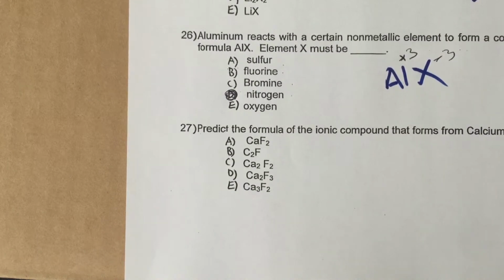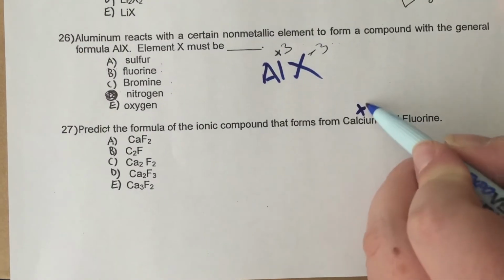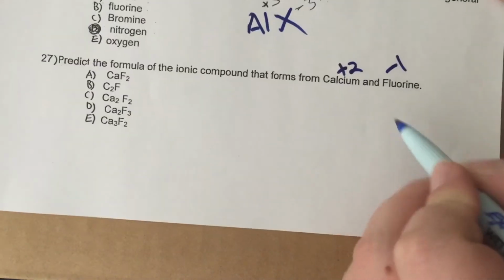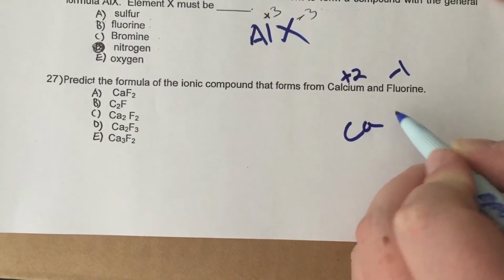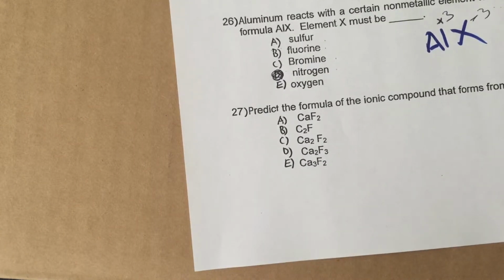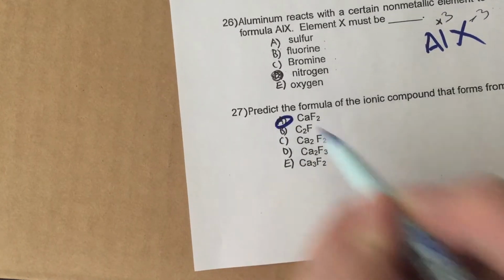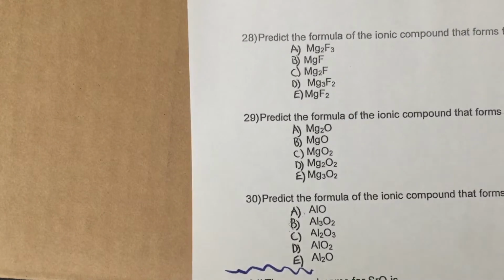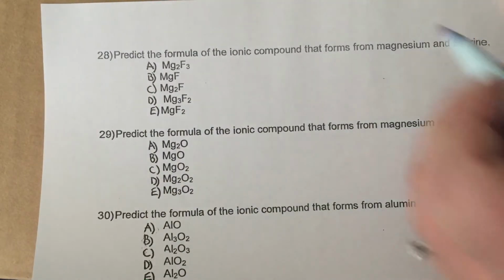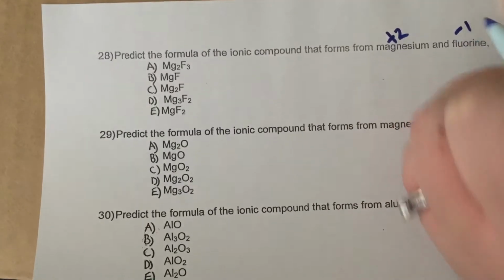Predict the formula of the ionic compound with calcium and fluorine. Calcium is 2+, fluorine is 1-, so we're looking for CaF2. Choices back over here, CaF2, letter A. Predict the formula between magnesium and fluorine, +2 and -1.